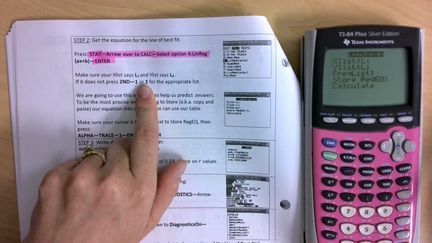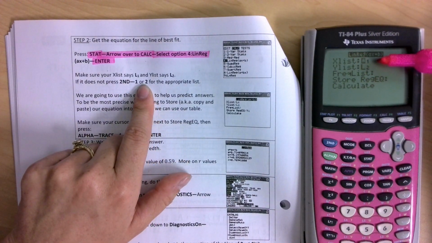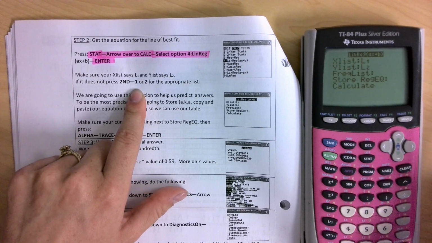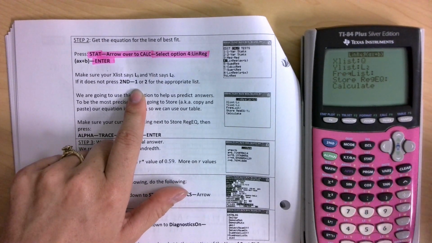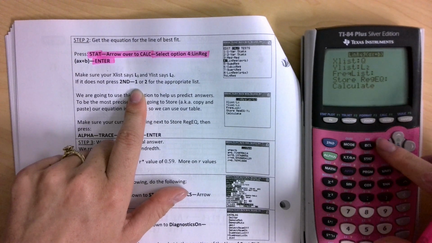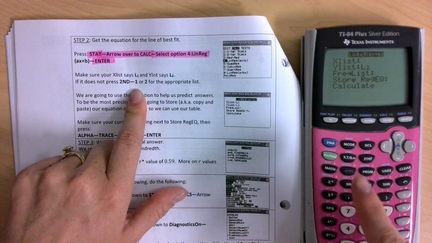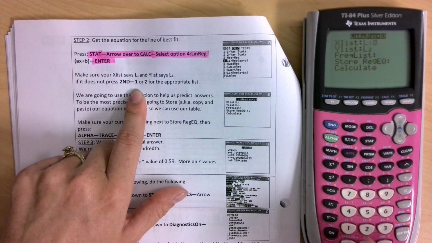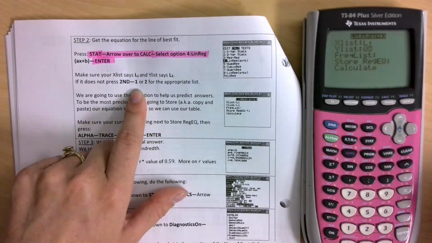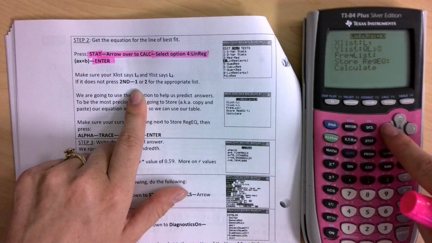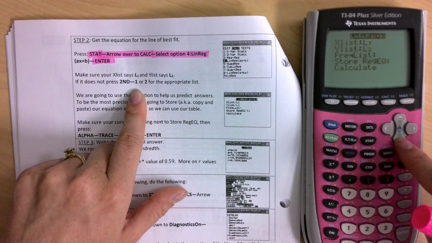Here I'm going to make sure that I have L1 and L2 listed because that's where I had my X's and my Y's. Most of your calculators should already have this. If they do not, so let's say you had something random here like a Q. Well, if I wanted to change that into L1, what I would have to do is press second, it's the blue button, and then number 1, and it should pull up L1. If you need L2, so let's say I had a Q there instead, I would press second and then 2, and it will give me L2.